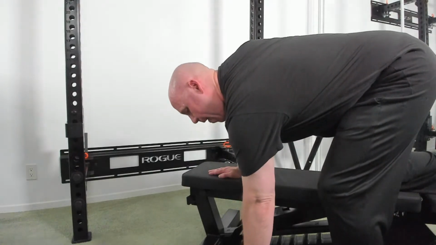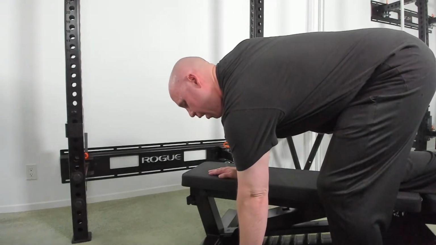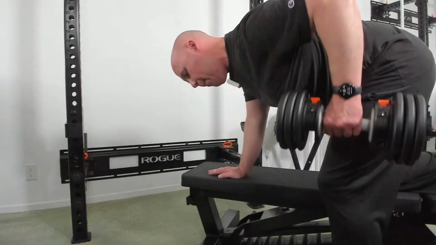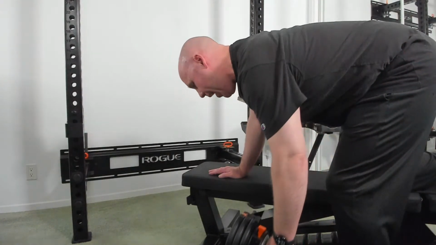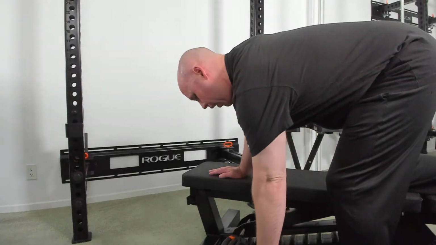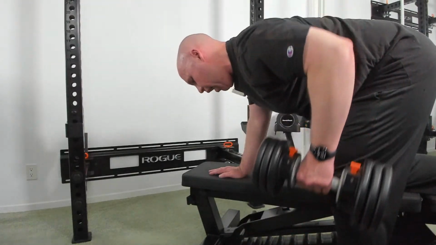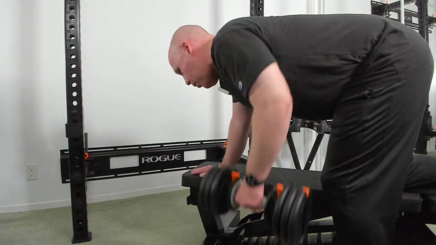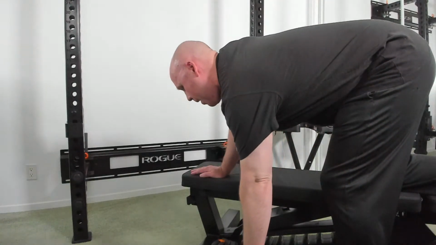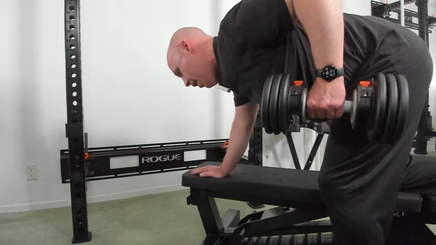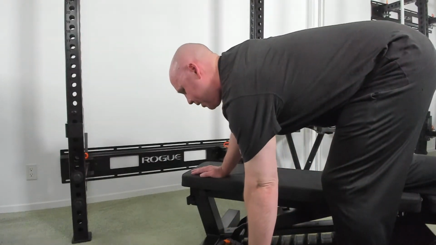So I'm going to pull the dumbbell from the ground, just above the ground, pulling up to my rib cage, and then back down. So on this one, I'm really pulling up to that rib, not trying to pull up to the shoulder, going up to that rib cage to really engage the upper back and lats.